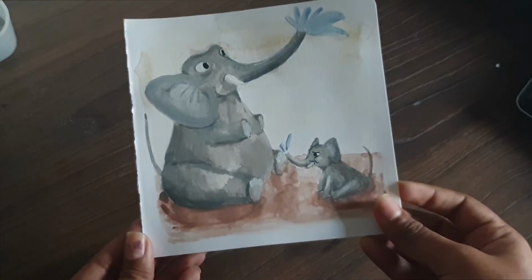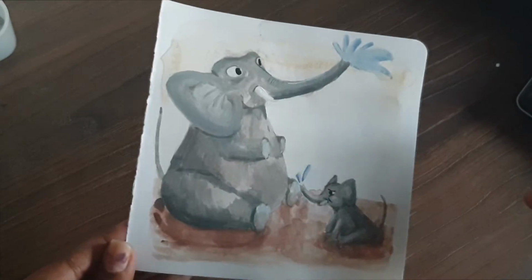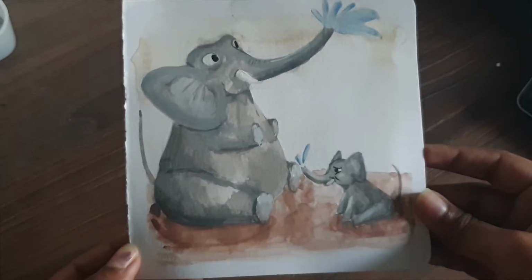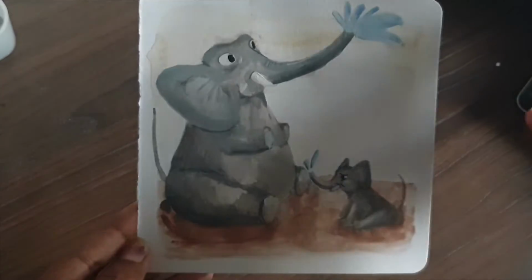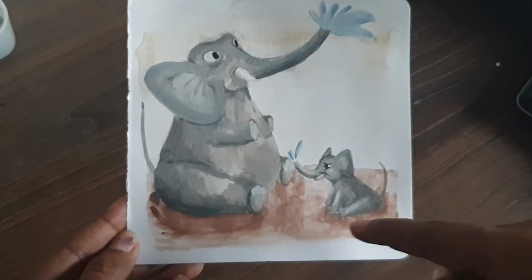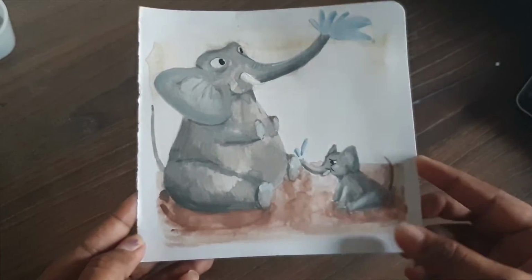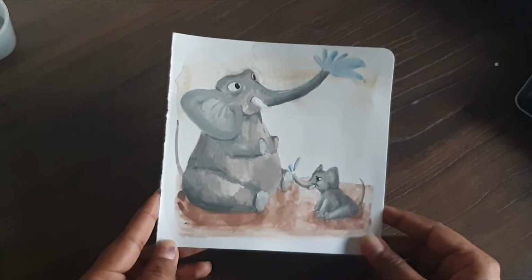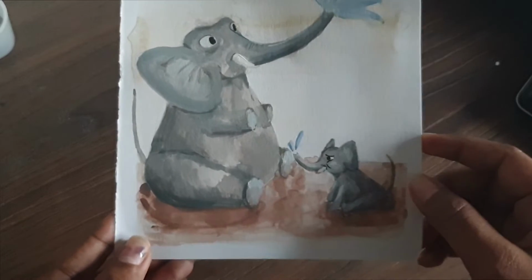The next word was trunk, and at first I wanted to draw a trunk with jewelry, but ultimately I chose to draw elephants over jewelry, and it's a simple painting where the son is trying to copy his father. The background is not very good, but I like the elephants in this painting.